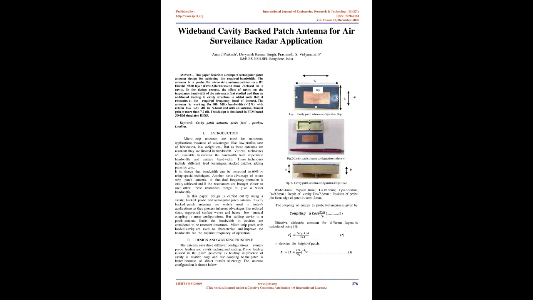In the design process, the effect of the cavity on the impedance bandwidth of the antenna is first studied, and then an additional loading to the cavity structure is added such that it resonates at the required frequency band of interest. The antenna is working for 400 MHz bandwidth, 12%, with return loss better than -10 dB in S-band and with an antenna element gain of more than 7.2 dB. This design is simulated in the FEM-based 3D simulator HFSS. Keywords: cavity patch antenna, probe feed, patches, loading.